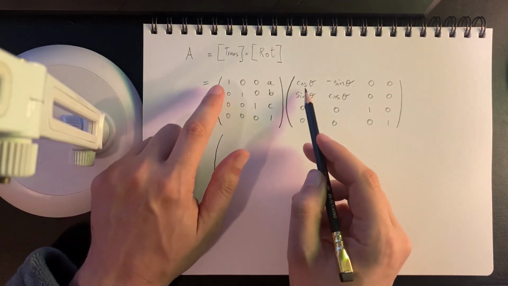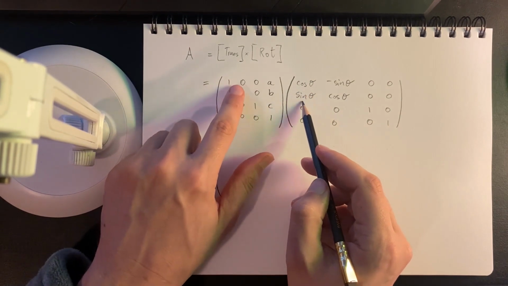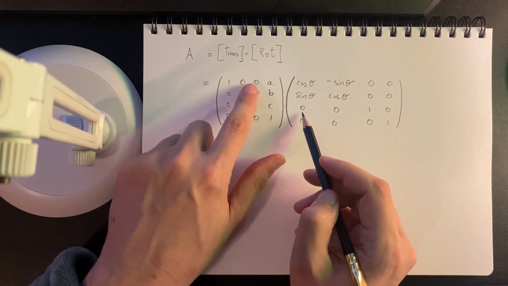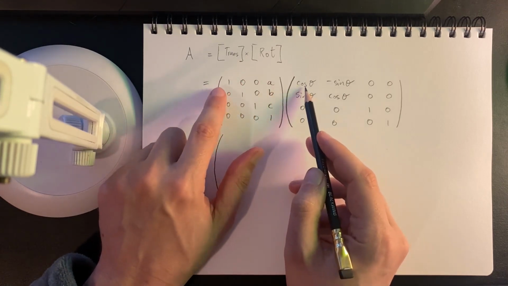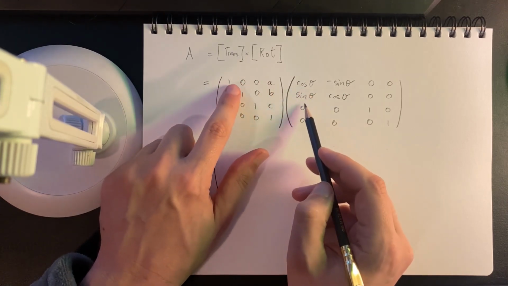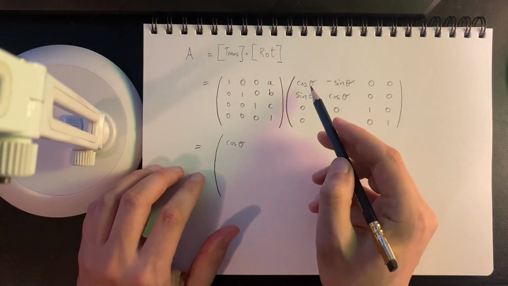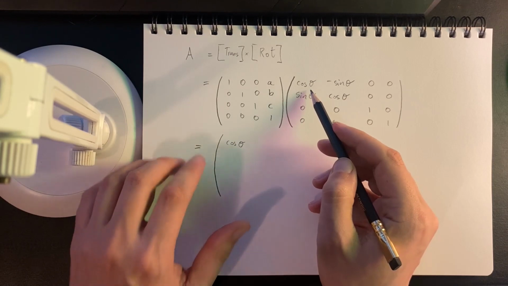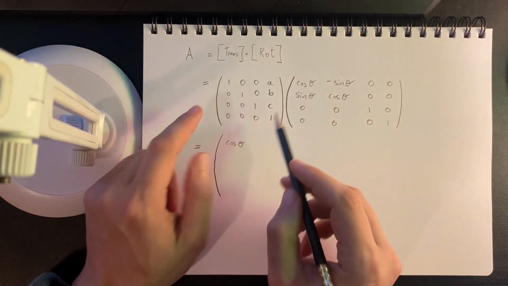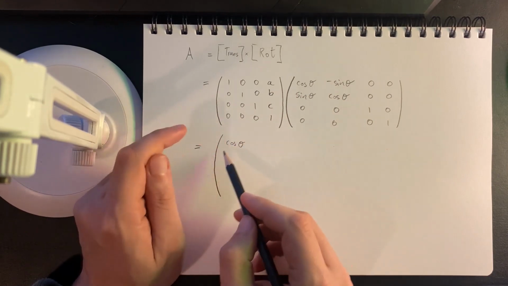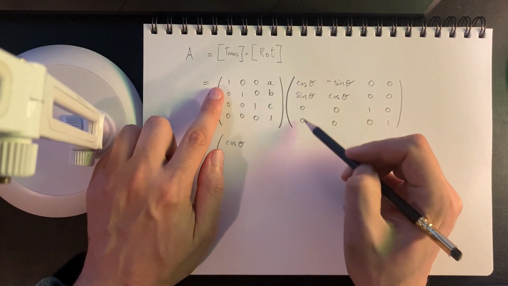Okay, so we have 1 times cosine, fair enough, plus 0 times sine, 0, a times 0. So what we've got is, this is just picking out the cosine, then everything else is zeroed out. So we just have cosine, and then we'll do the same thing here. So let me just talk through this again. We're working out the first row, first column in the resultant. So we take the first row, dot with the first column.